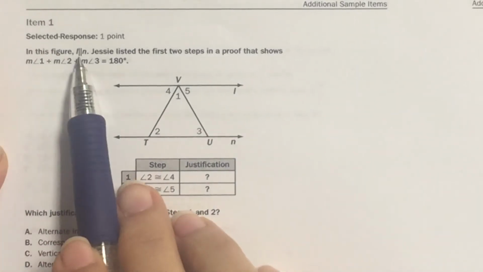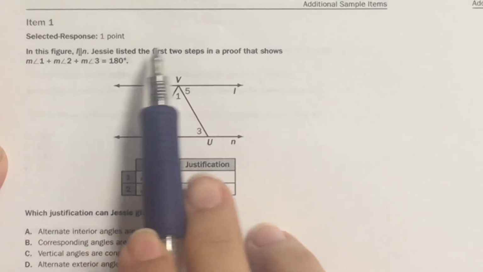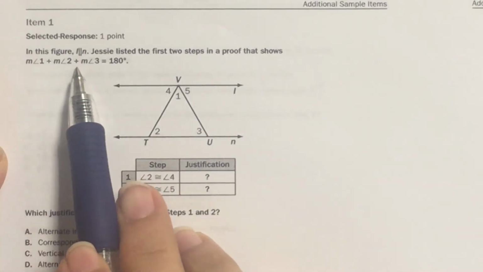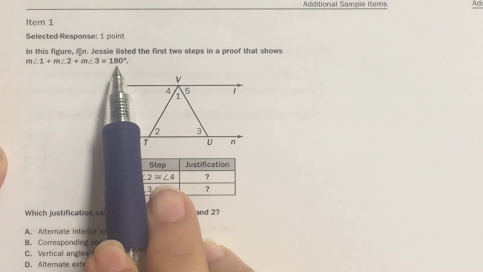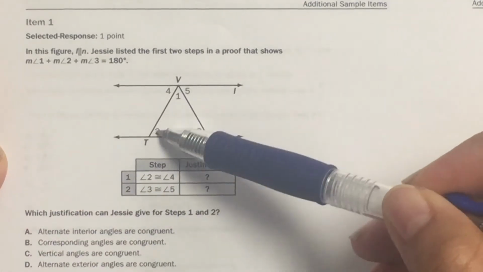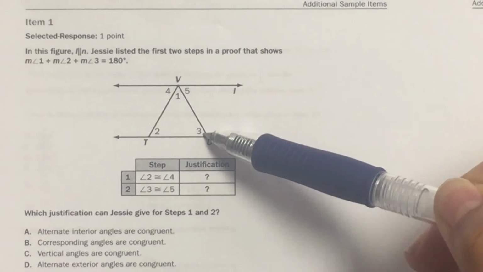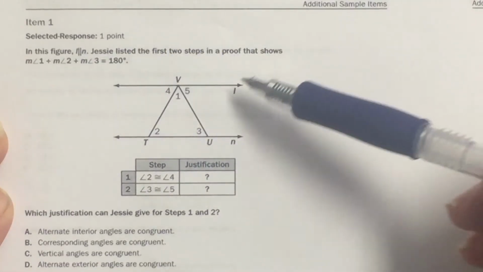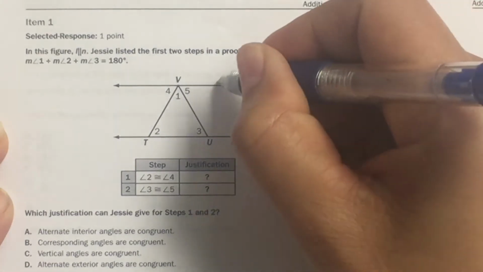In this figure, L is parallel to N. Jesse listed the first two steps in the proof that shows that the measure of angle 1 plus the measure of angle 2 plus the measure of angle 3 is 180 degrees. Meaning 1 plus 2 plus 3 is 180 degrees. Meaning it's a triangle, right? It says L is parallel to this, and these two lines are parallel to one another.